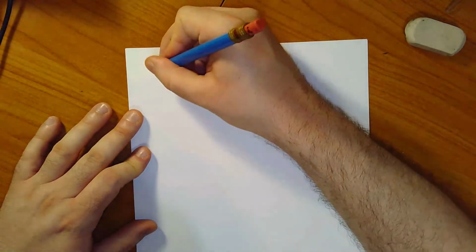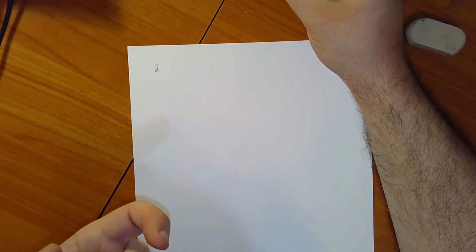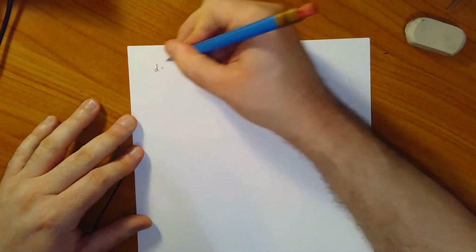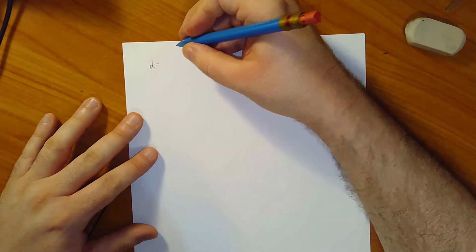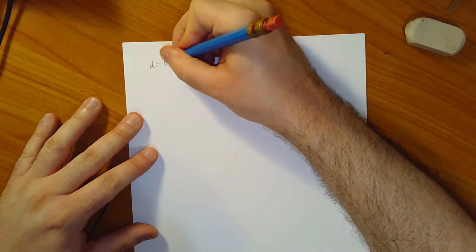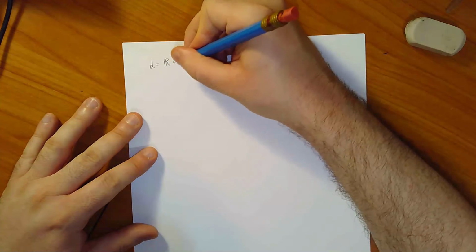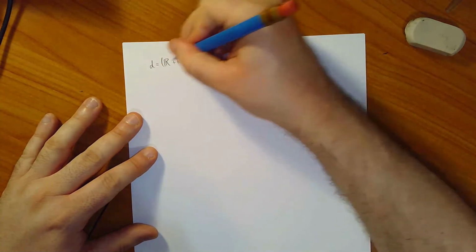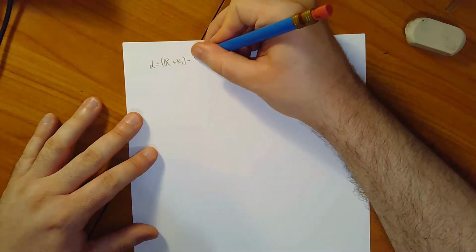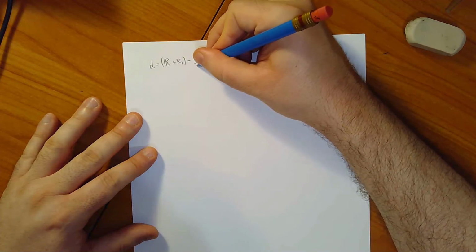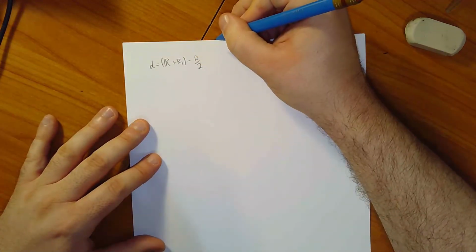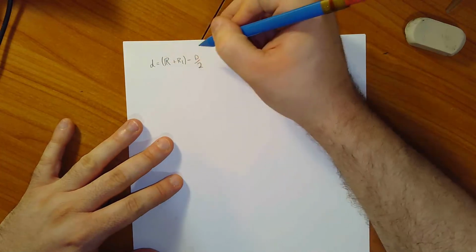Let me switch pages here. So it's actually now going to be lowercase d, this thing that I don't know, which again is just the amount of deformation in the O-ring. It's going to be capital R plus R1, and then minus the inside radius of the burette. So that's what that is.